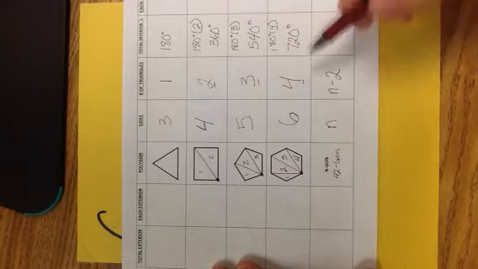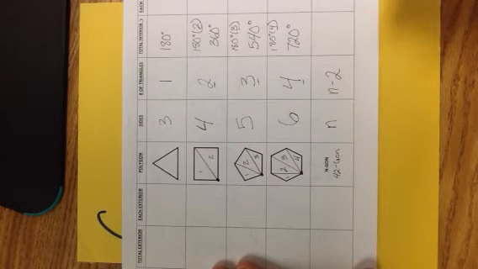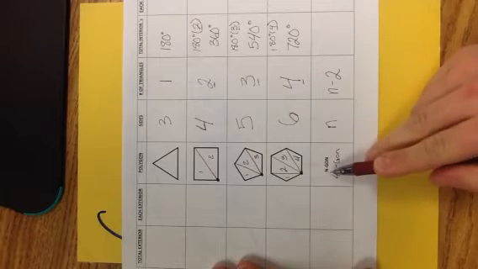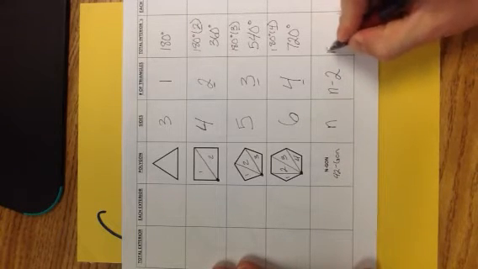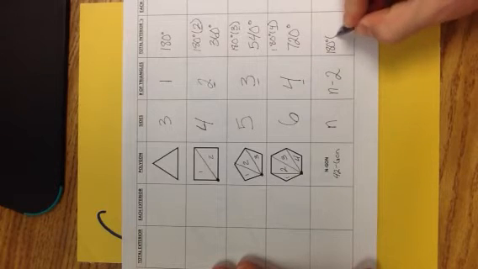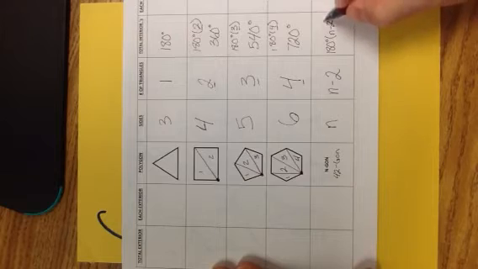So, for a total interior, the sum of the interior angles of any polygon, say we have an n-gon there, we would say 180 degrees times the number of triangles, which is always going to be n minus 2.